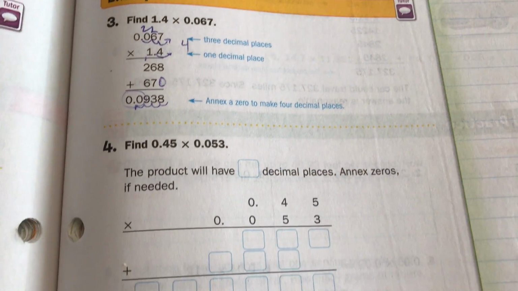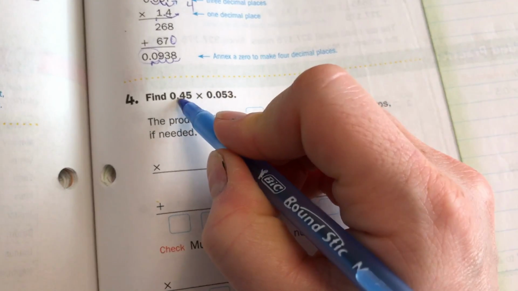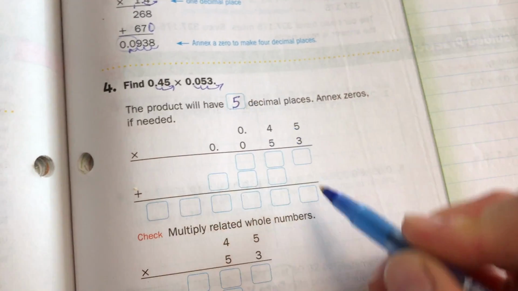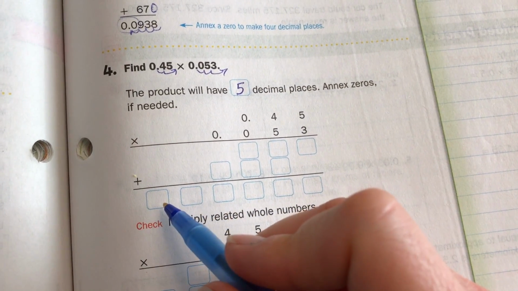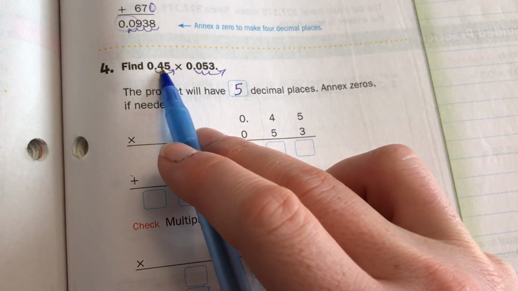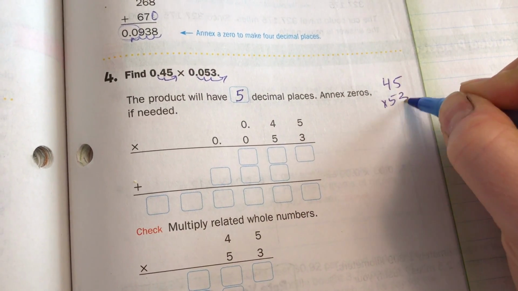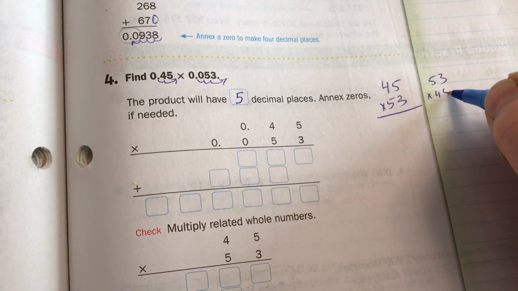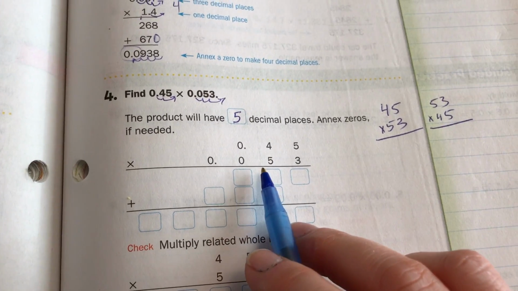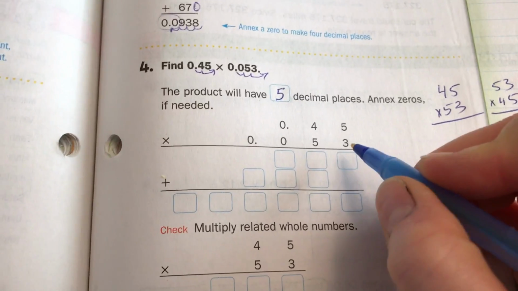So let's try this broken down one together. How many decimal places will the product have? 1, 2, 3, 4, 5. So we're going to have to put it back in 5 at the end. So again, it doesn't matter which way you set it up because it's like thinking about 45 times 53. And you could set that up either way. So they put this on the top this time. A 45 on the top of the 53. It doesn't really matter. So here we go.